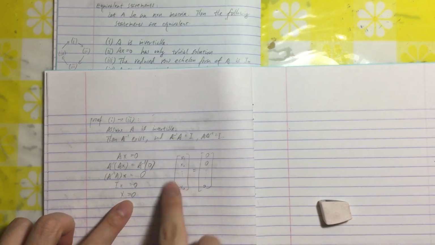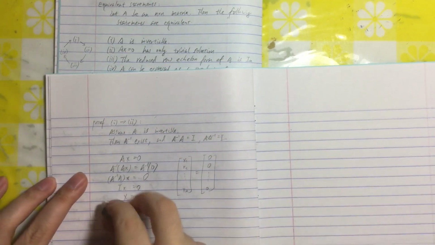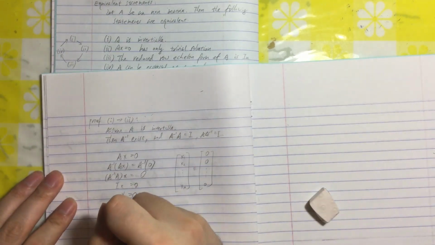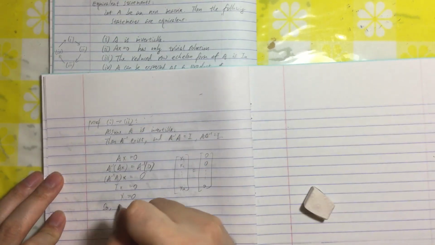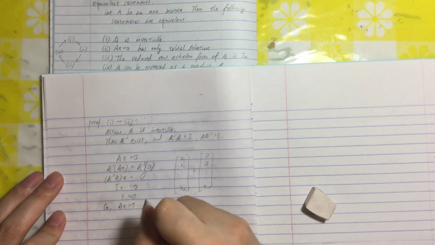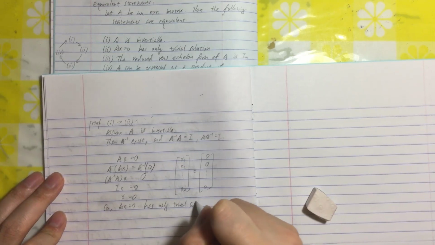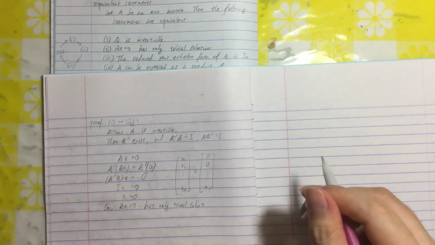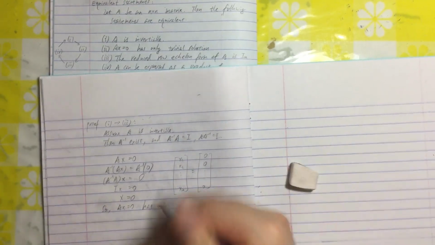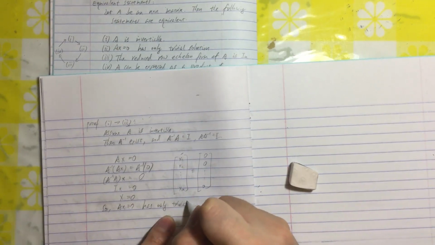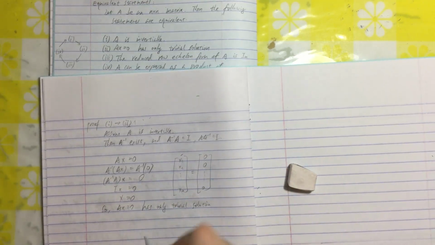Since the only solution is 0 for all X, this is called the trivial solution. So the equation AX equal to 0 has only the trivial solution, which means the only solution is 0.